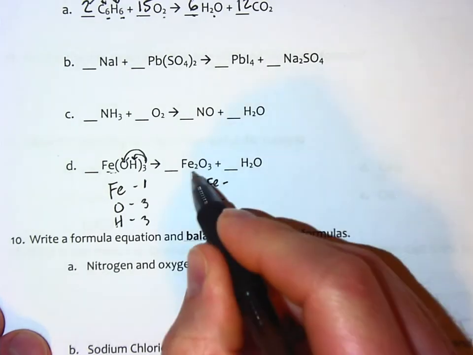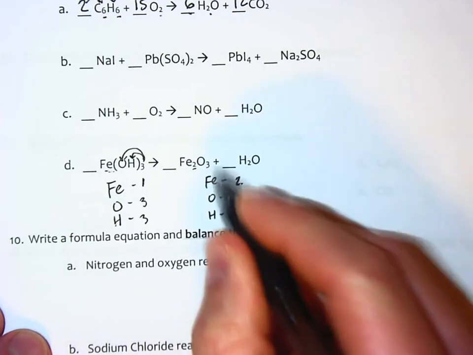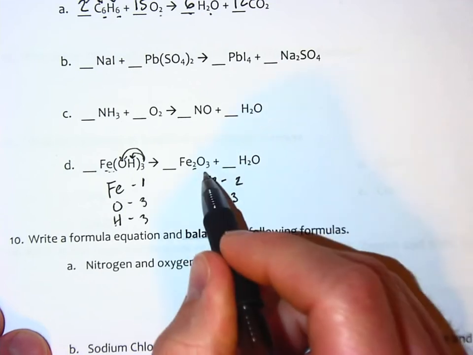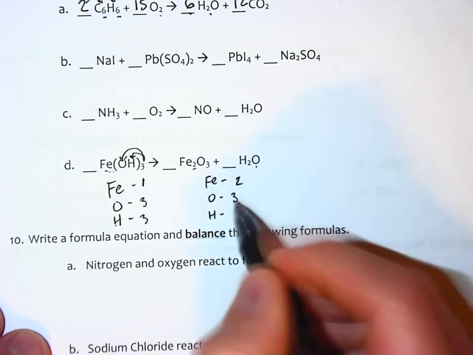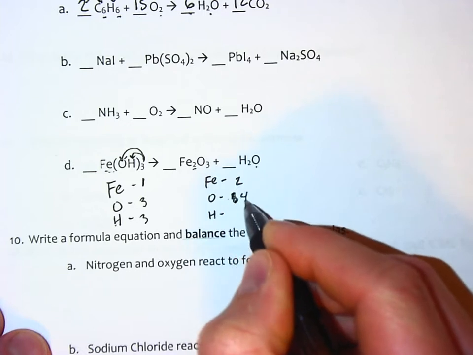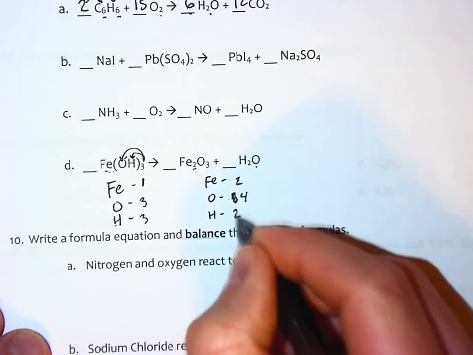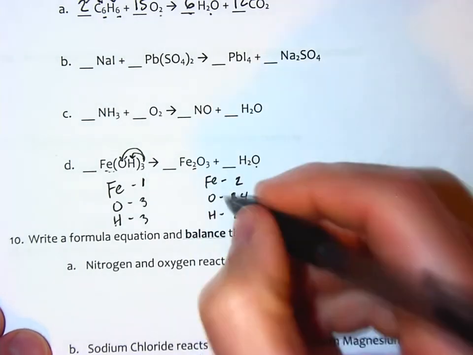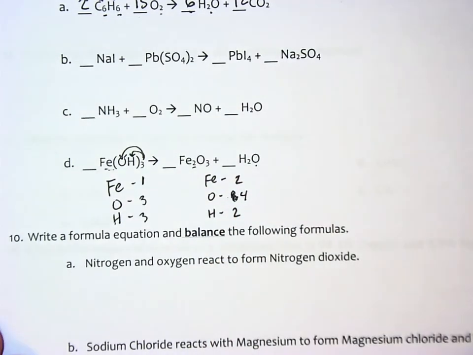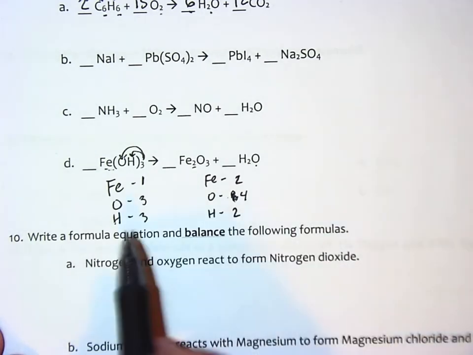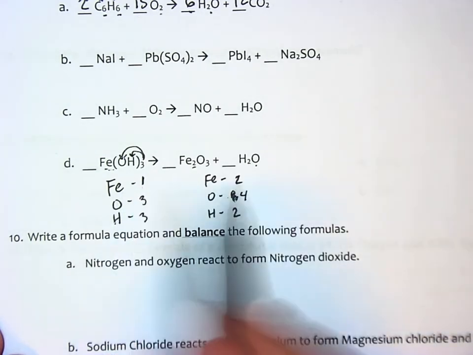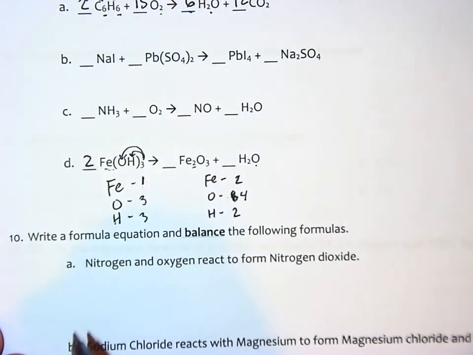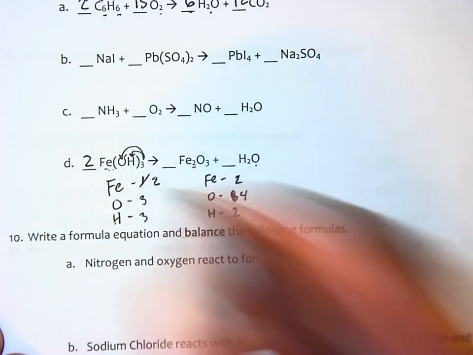Now Fe has a subscript of 2 over here. O has 4, because there's 1 right here and 3 there. And H has 2. From here, it's kind of a guess and check. I'm going to try to match up one of these. I know Fe has 1, but it has 2 over here. So if I add a coefficient of 2, I can make this Fe a 2 on this side.